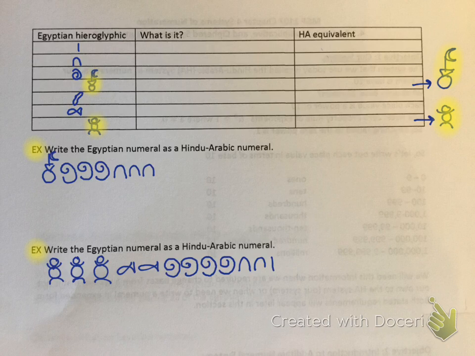So the first one we look at, it looks like the number 1, and what it is supposed to represent is a staff. You have to understand that the Egyptians were farmers. They lived next to the Nile River, so agriculture was a big part of their society. So this makes sense that a staff would represent something that looks like that. The Hindu Arabic equivalent is the value of 1.